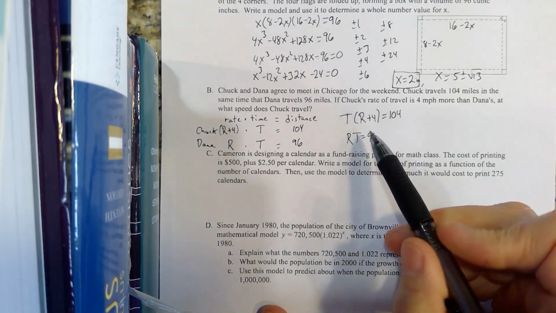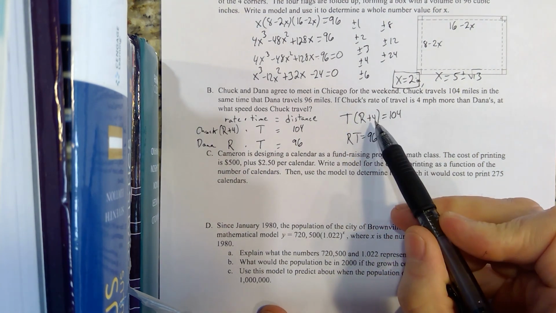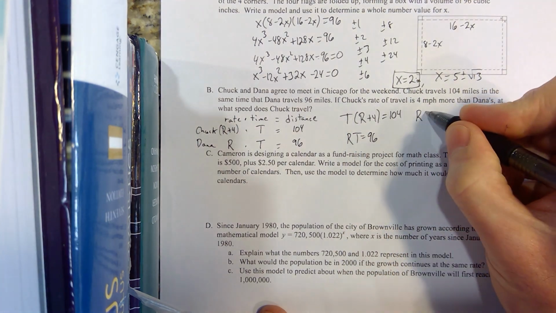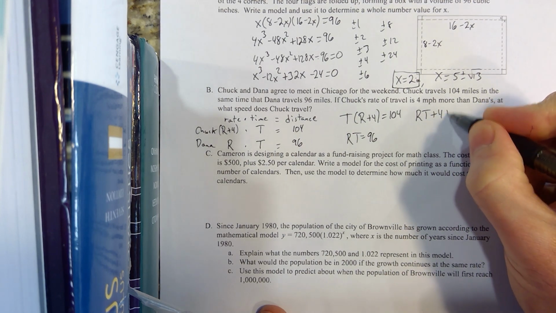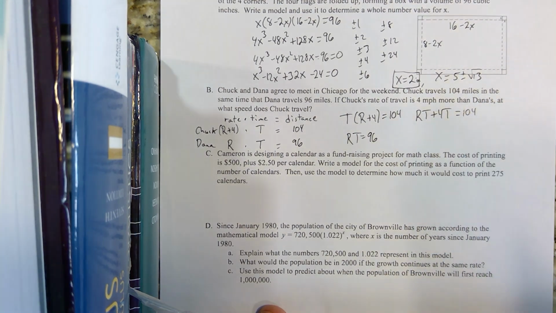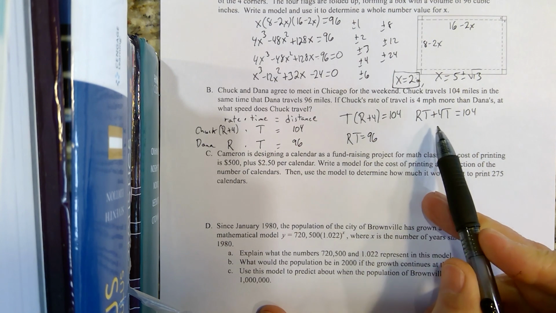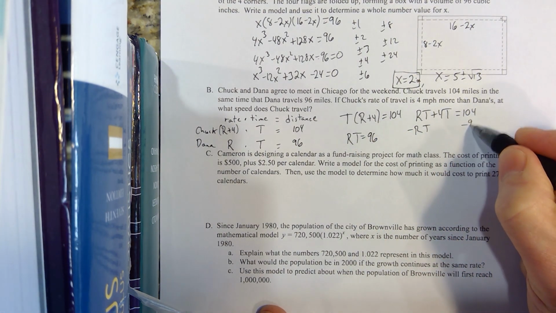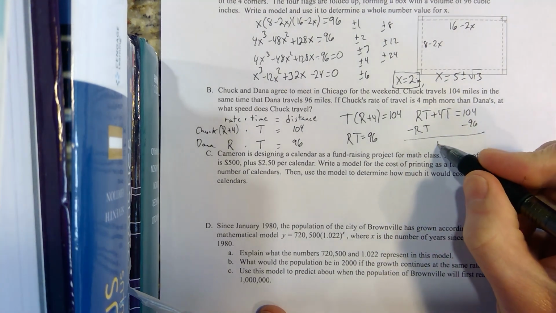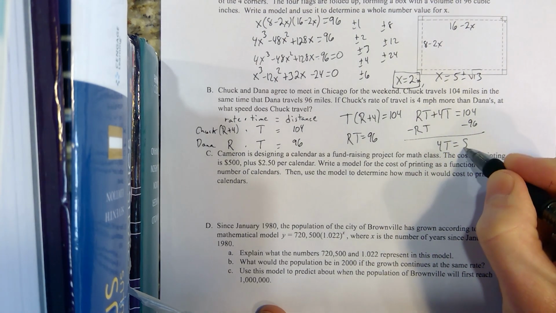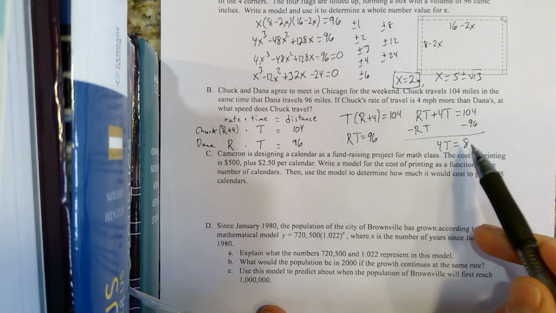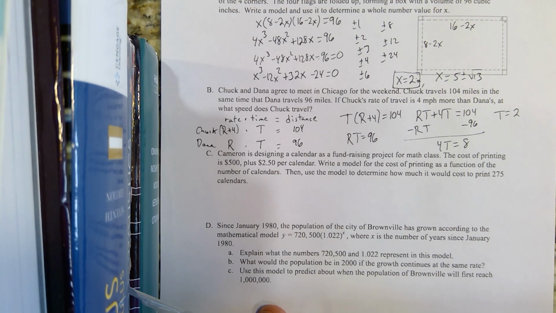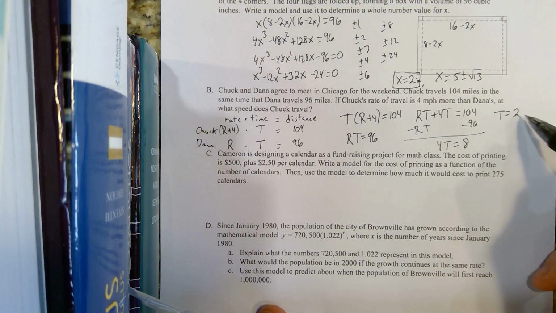That looks easier actually. So I'm going to distribute. So this is going to give me RT plus 4T. Okay. And then I'll subtract the second equation from that. So just like that, I know 4T is 8. So the time traveled for both drivers, 2 hours.